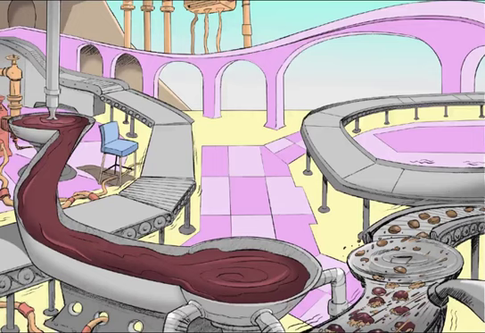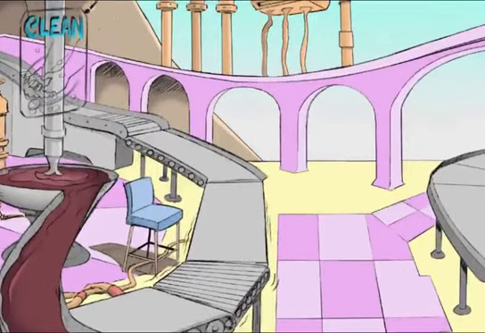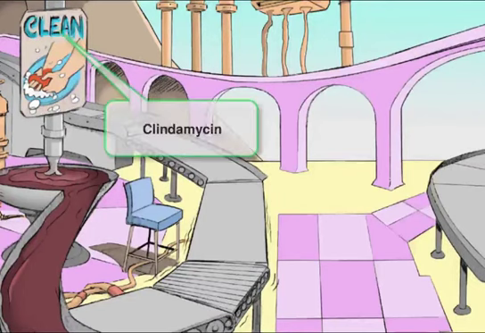Some antibiotics are more associated with C. diff infections than others. One of the main antibiotics you'll commonly hear that are conducive to C. diff infections is clindamycin. We're going to draw a sign that reminds the employees the importance of hand washing. Notice it says clean. This is to remind you of clindamycin, and its association with C.